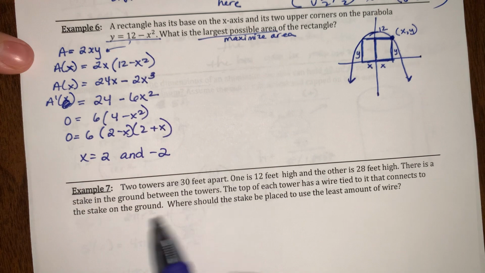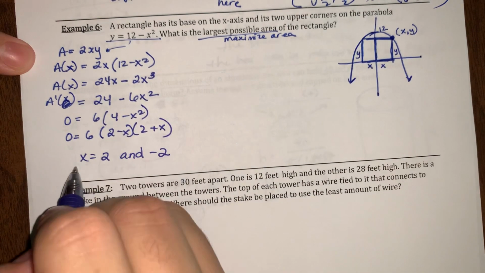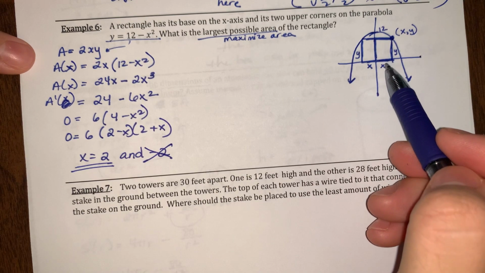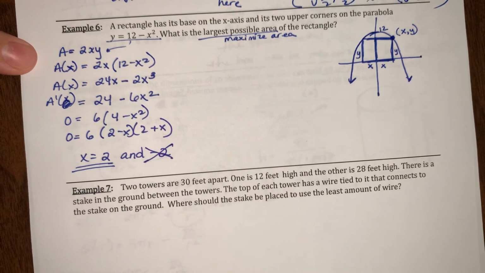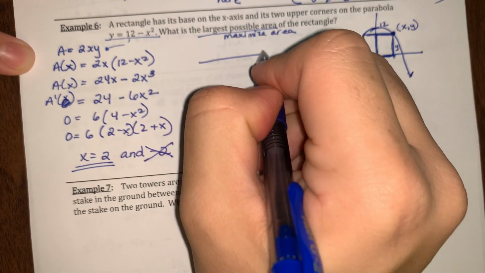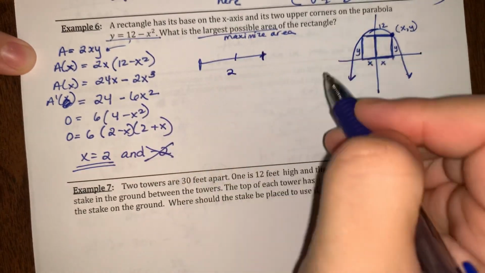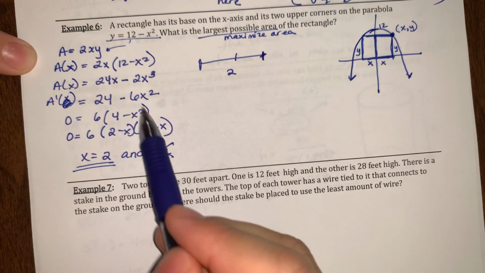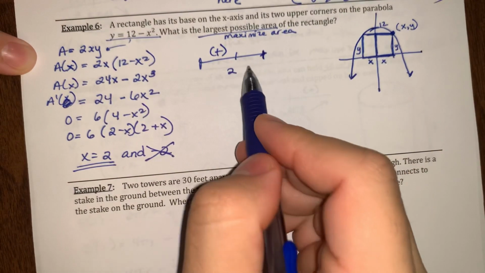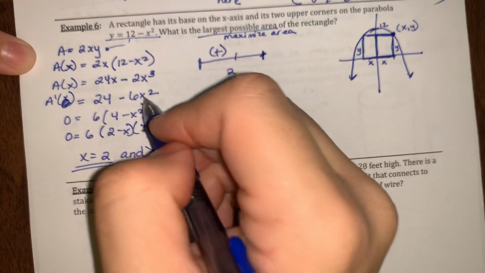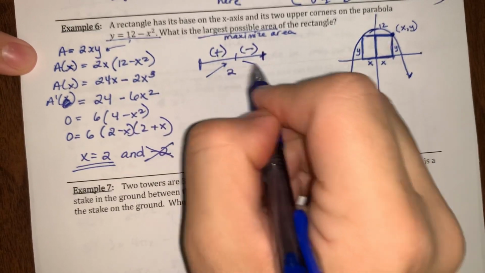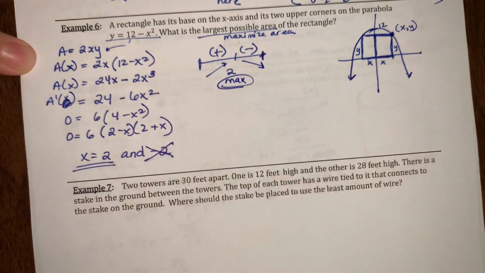Obviously, I'm just going to focus on 2 right here because negative 2, as far as distance, you can't really say that a rectangle has a dimension of negative 2, right? So you also have to think about what makes sense and what's in your domain. I'm going to double check that 2 works. If I plugged in 1 into this function, I'll end up with a positive number. If I plugged in 3 into this, then I'll end up with 3 squared, 9, and that'll be a negative number there, right? So I know I'm increasing and decreasing, and this, in fact, is a maximum value.